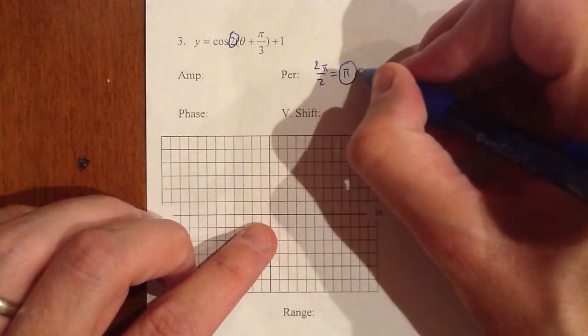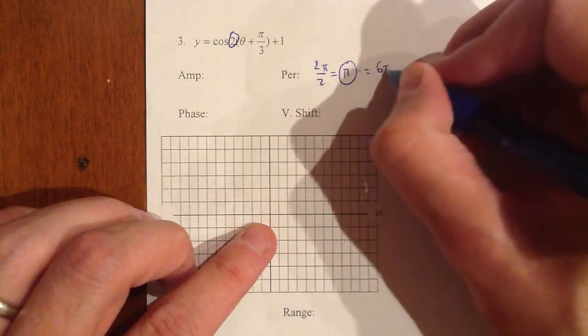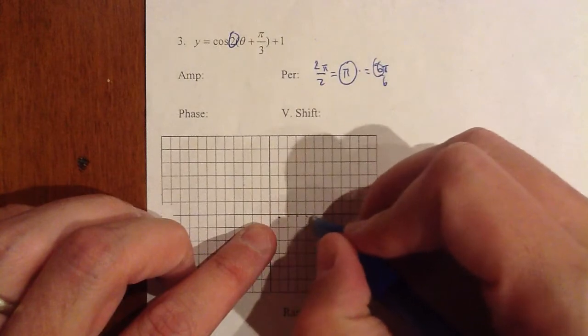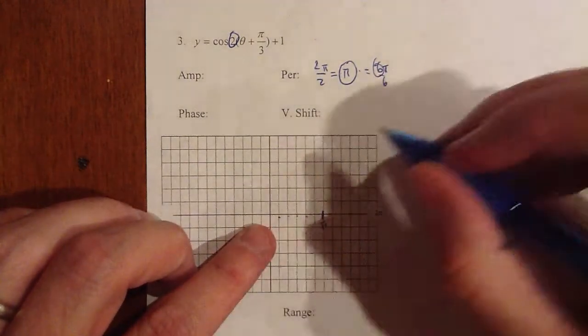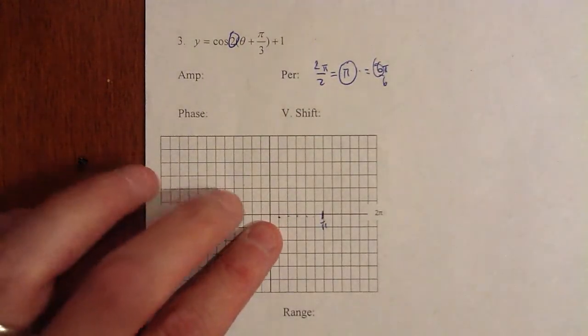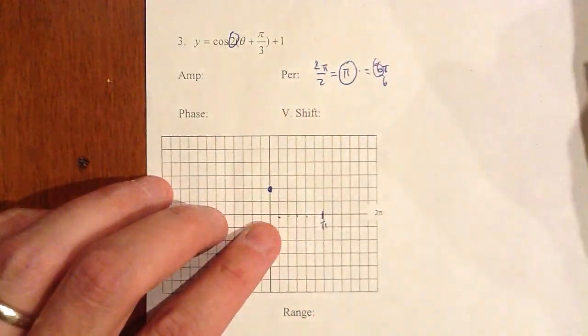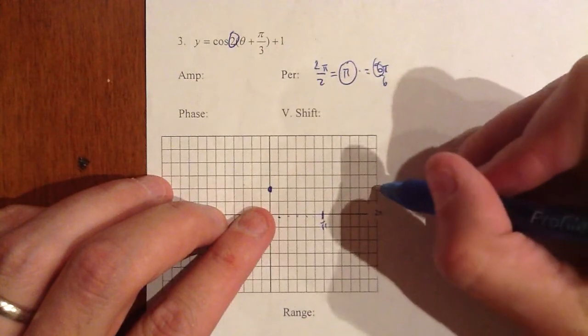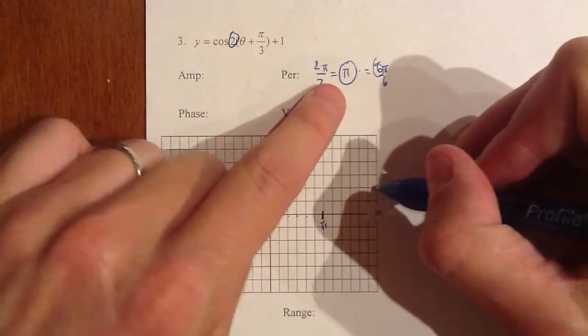And of course pi is 6 pi over 6, right? So that means I have to go over 6 tick marks. 1, 2, 3, 4, 5, 6 before it starts to repeat itself. Now cosine, remember the pattern, starts high at 1, right? And normally cosine ends at 2 pi at 1. But we're only doing half of it.